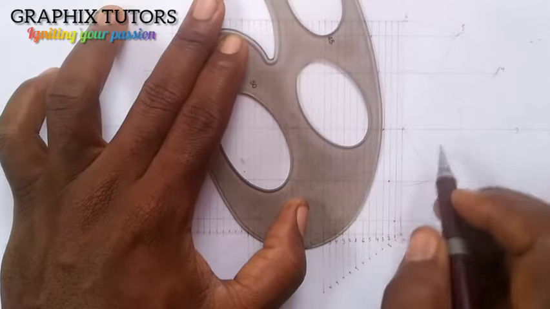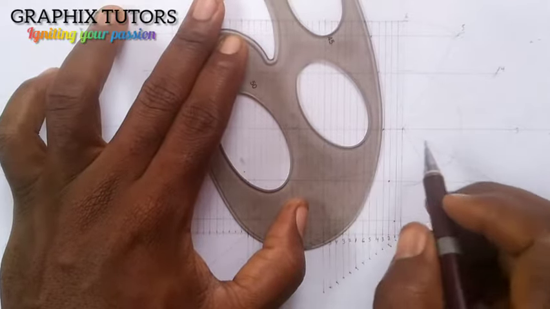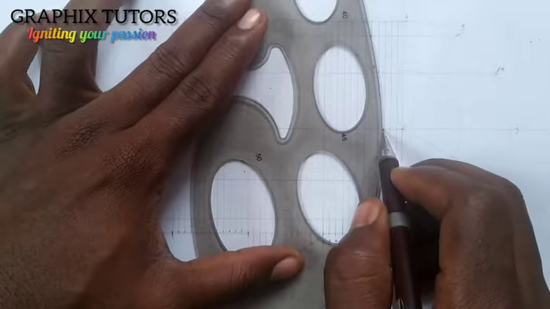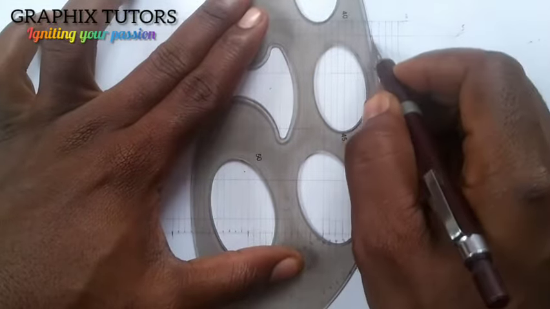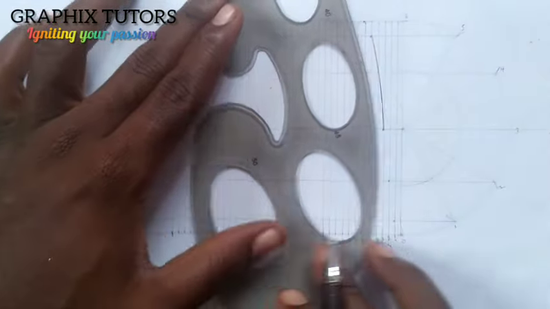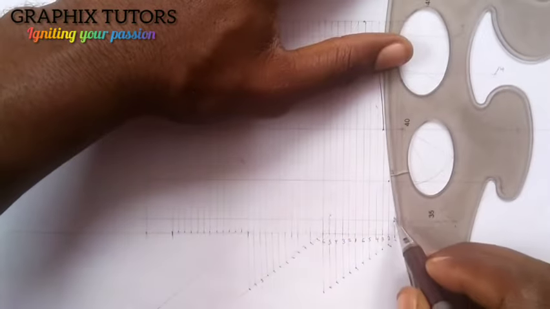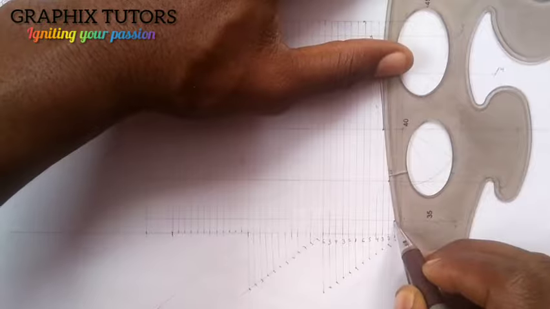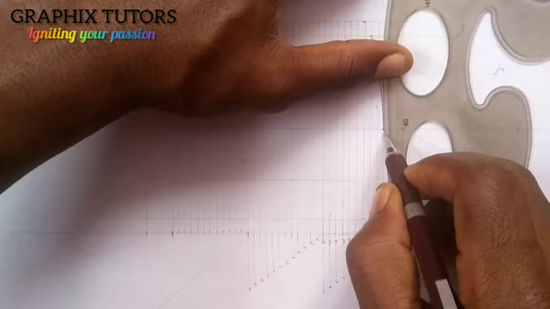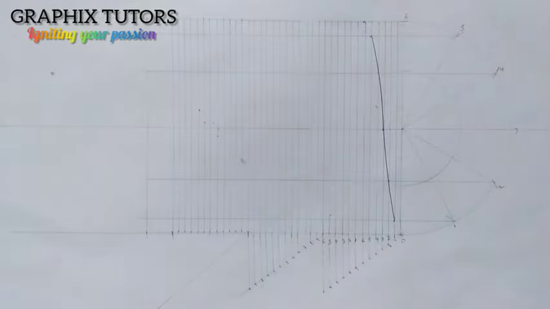So take this. See that, and I'll turn the French curve to the other side also. I'll get this 3 point also. See that? This is what I'm going to do.